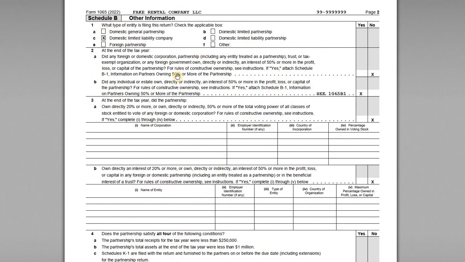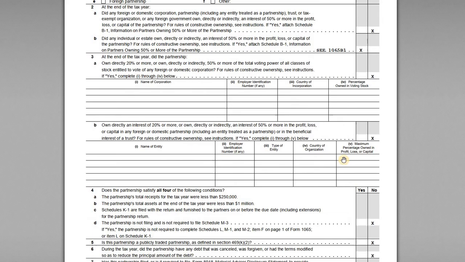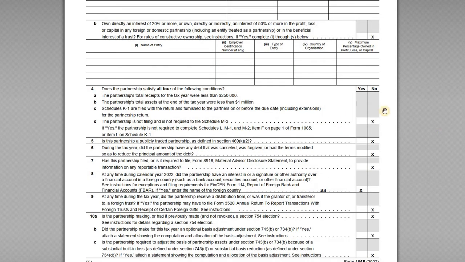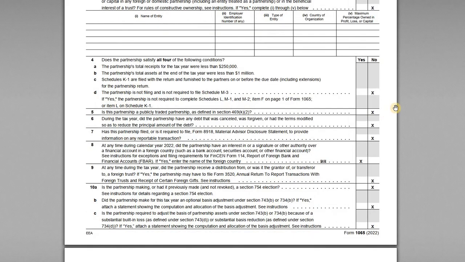Next place to go is Schedule B, right? So this is a lot of yes or no questions. It helps us determine what additional filings we might need to include. So we have a domestic LLC here, and in 2B, we have indicated that yes, we have an individual that owns 50% or more of the profit, loss, or capital, and so that's why we're including a B1, because John and Jane each own 50%. Now the rest of the items here are all just no's.